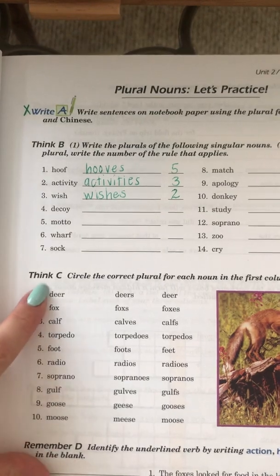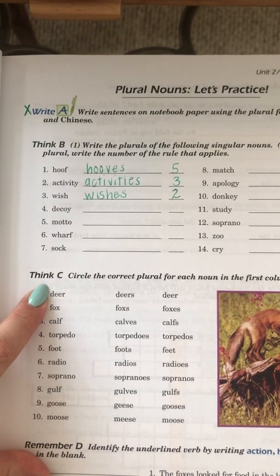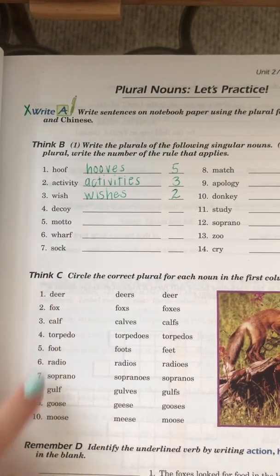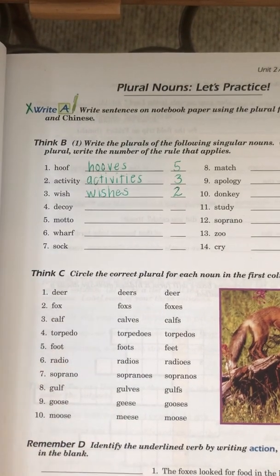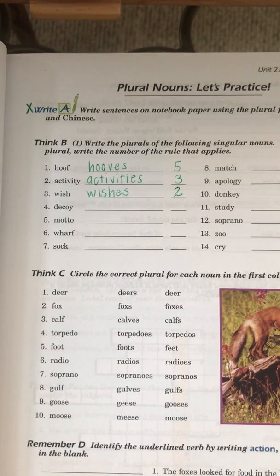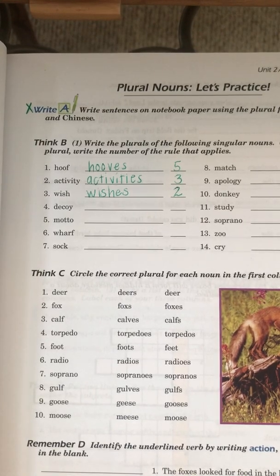For Think C, you are circling the correct plural for each noun. So, for number 1, we have the word deer. Do we say deers or do we say deer? Now, deer is a tricky one, and I think we can find it here on this page.